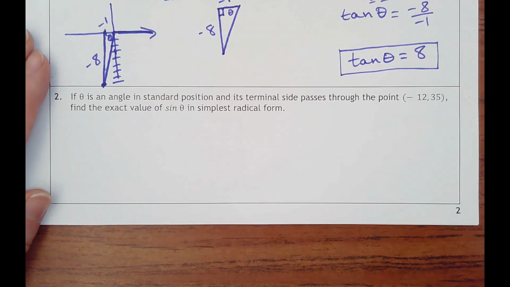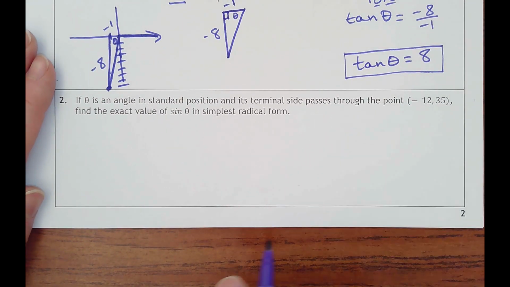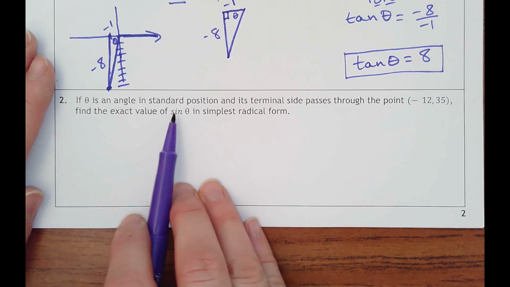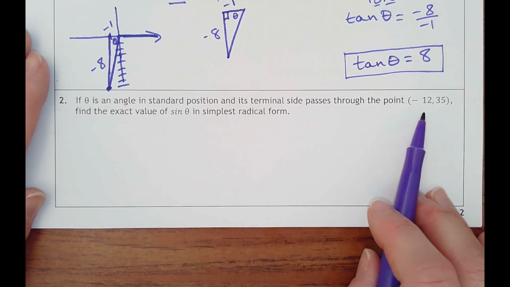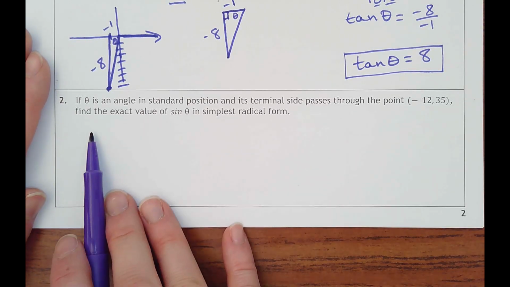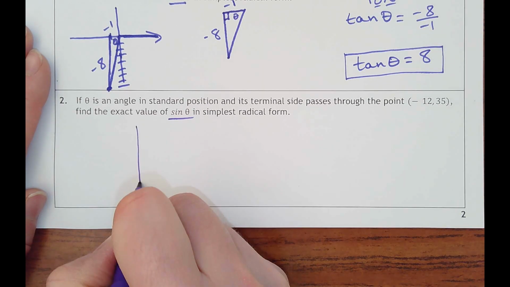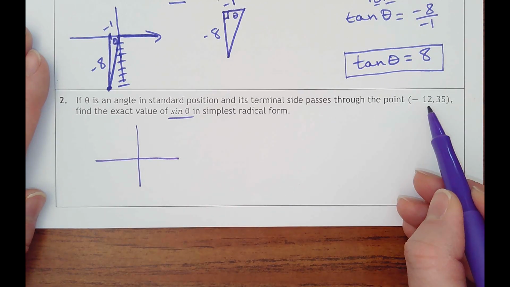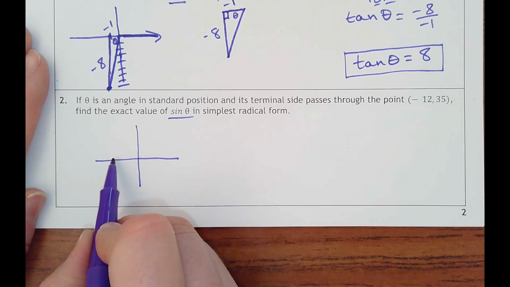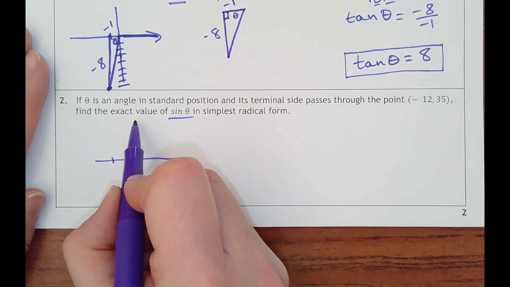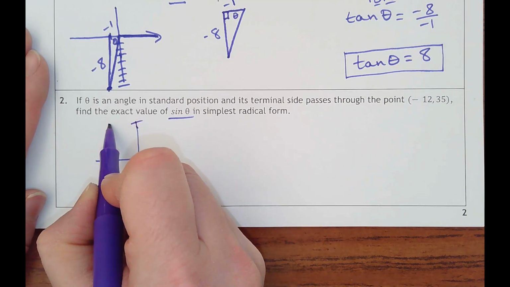Number 2, if angle theta is an angle in standard position, its terminal side passes through the point (-12, 35), find the exact value of sine of theta in simplest radical form. So I'm going to just sketch this. Think about it. If your x is negative, that puts you back here. Y is positive, it puts you up here.